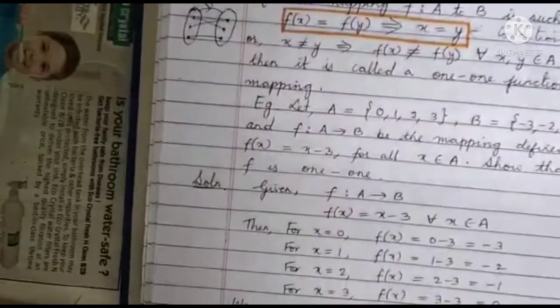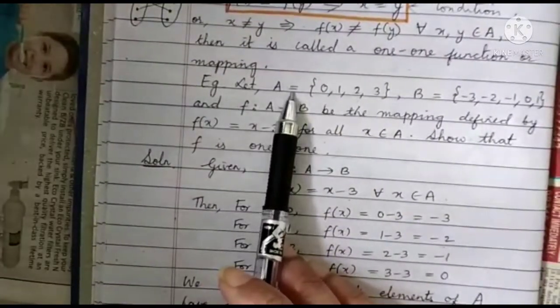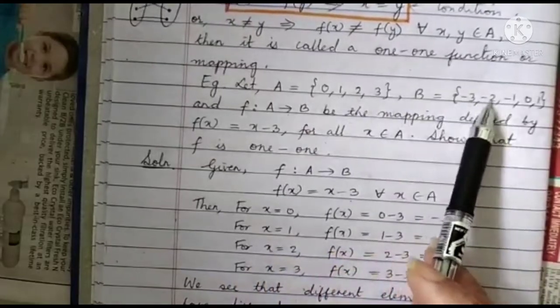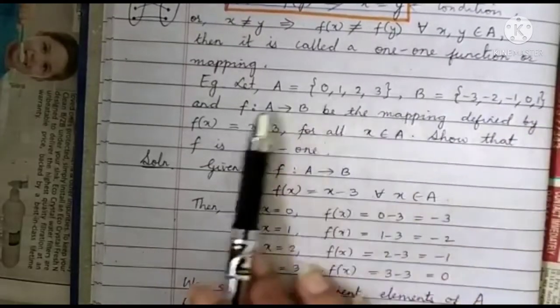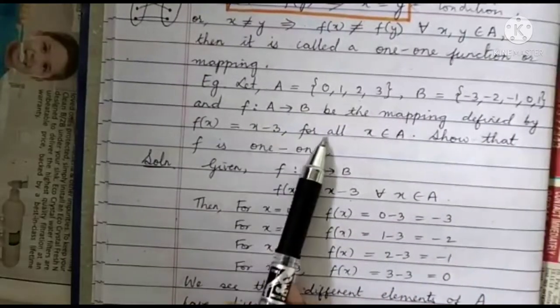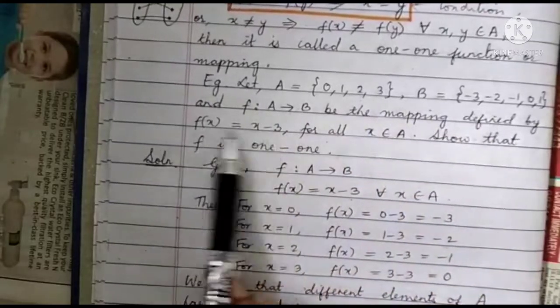Done? Okay, there is an example over here. See, let A be a set having elements 0, 1, 2, 3 and B be a set having elements -3, -2, -1, 0 and 1, and f is a mapping from A to B defined by f(x) equal to x minus 3 for all x belonging to A. Show that f is one-to-one. Now the mapping f is defined this way, right?